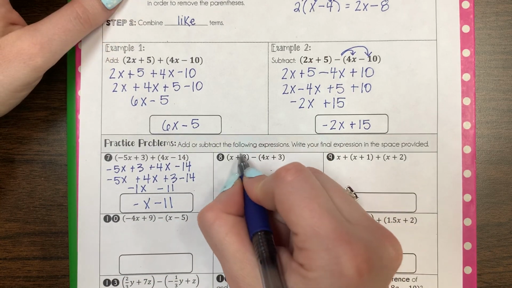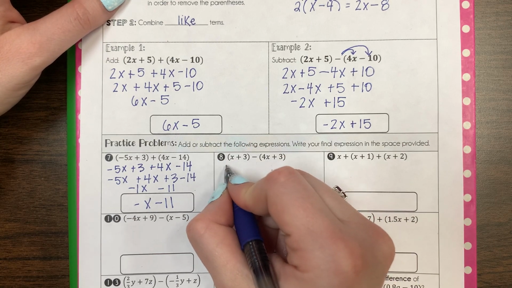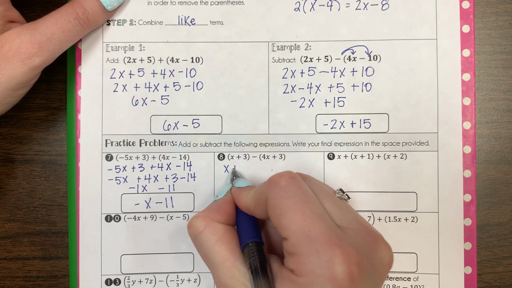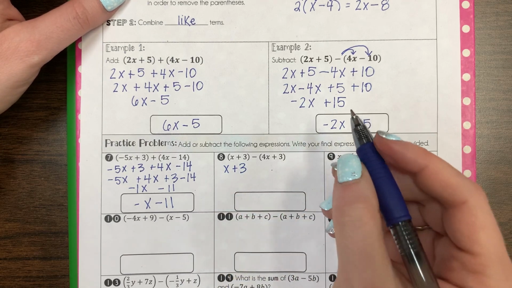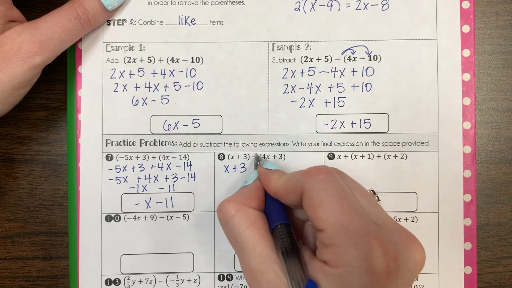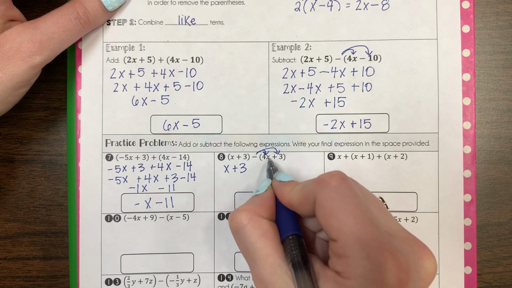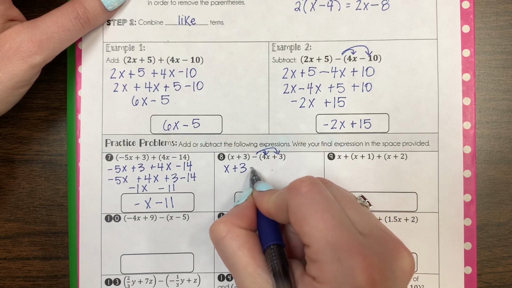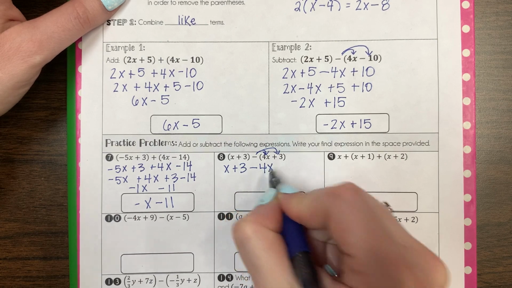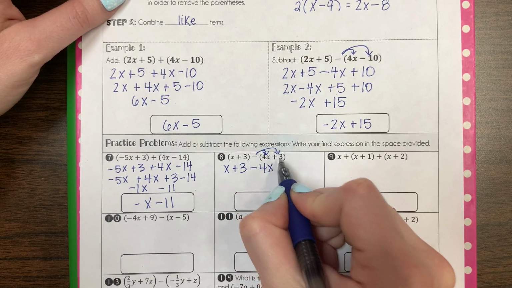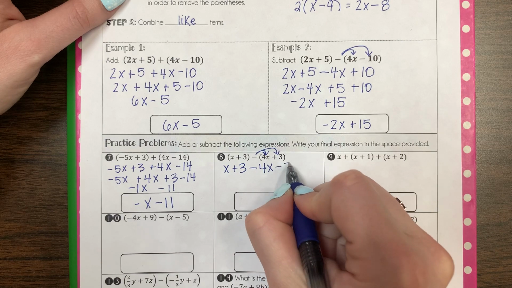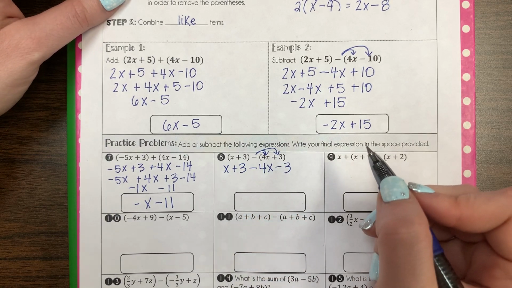Number 8, our first one, we do not have anything in front, so we can drop it. So we have x plus 3. However, our second term, we're subtracting, so we have to distribute that negative. So we have negative times a positive 4x, so that becomes minus 4x. And then we have a negative times a positive, so that becomes a minus 3, because they're different.